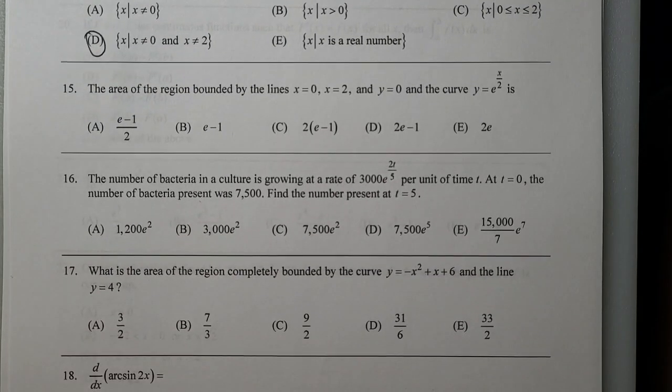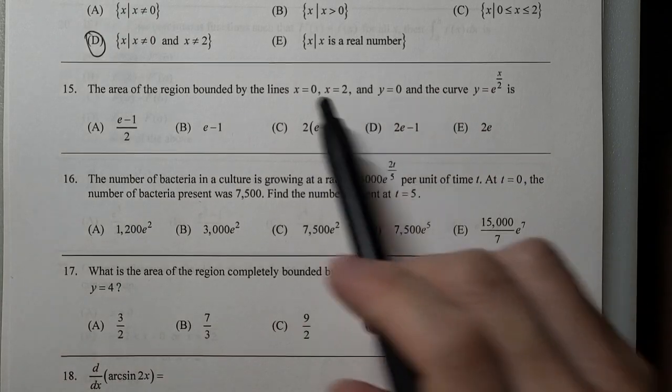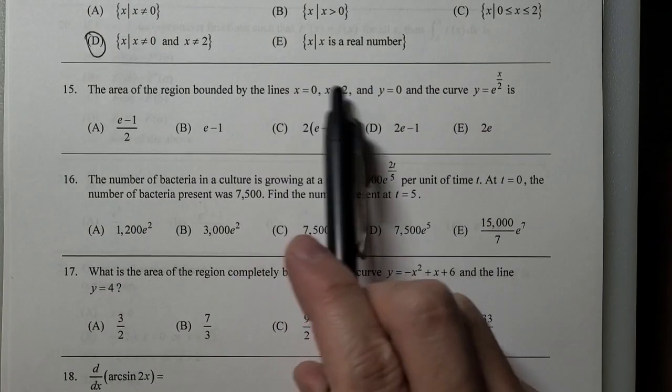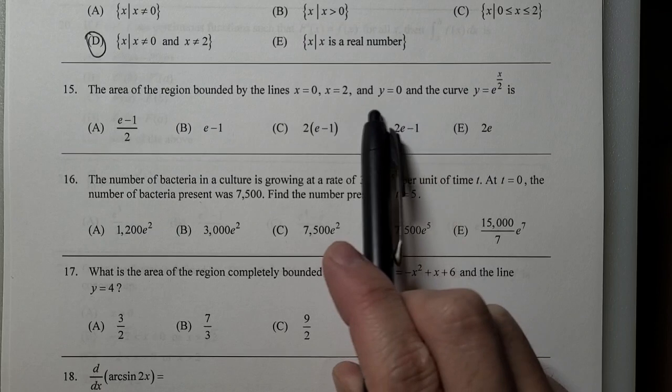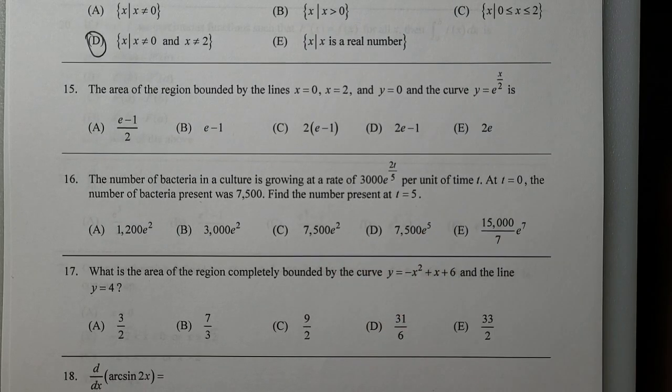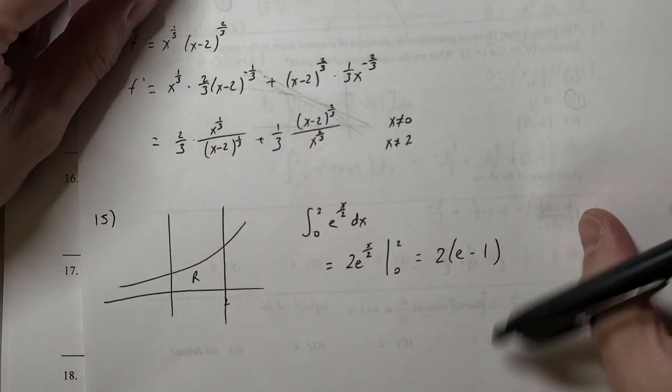What is the area of the region bounded by the lines x is 0, x is 2, y is 0, and y is e to the x divided by 2? You should be able to visualize this region very easily. These are just two vertical lines. This is a horizontal line. Exponent, we know how that looks. So here's a very rough sketch.